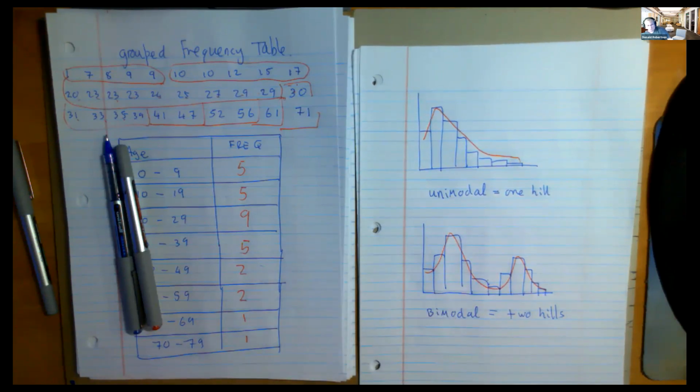Uni and bi come from, I think it's the Latin, but if it's not, it's definitely the Greek. I seem to remember unicycle and bicycle. Doesn't unicycle have one wheel and bicycle is two? So it's from the same root. Unimodal, one hill; bimodal, two hills. You might say, well, what happens if it's got 3, 4, or 42 hills?